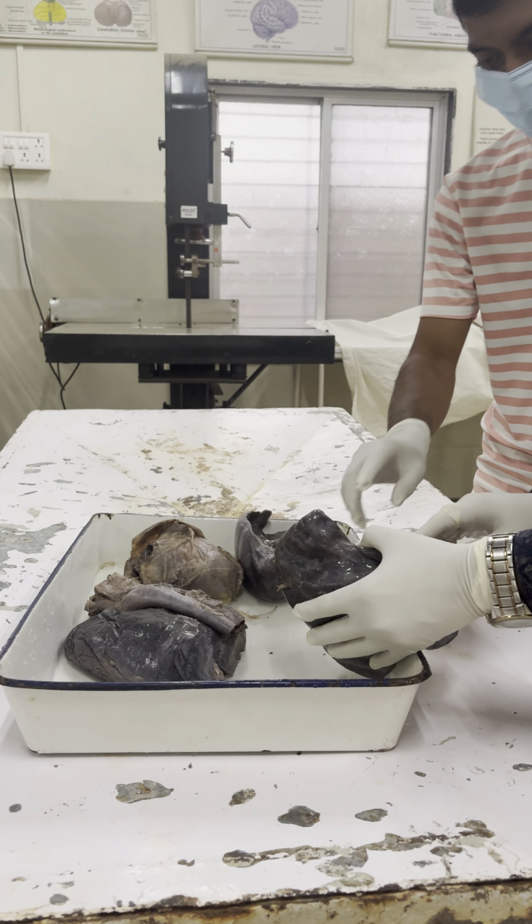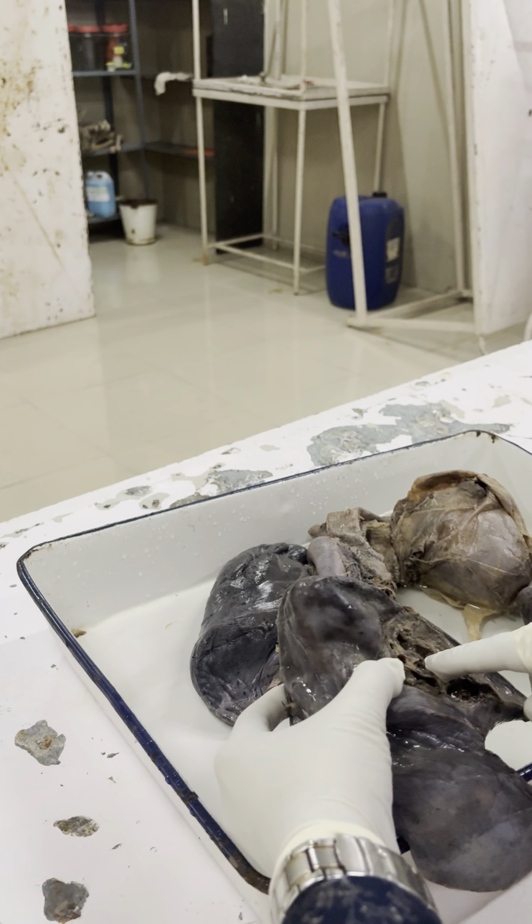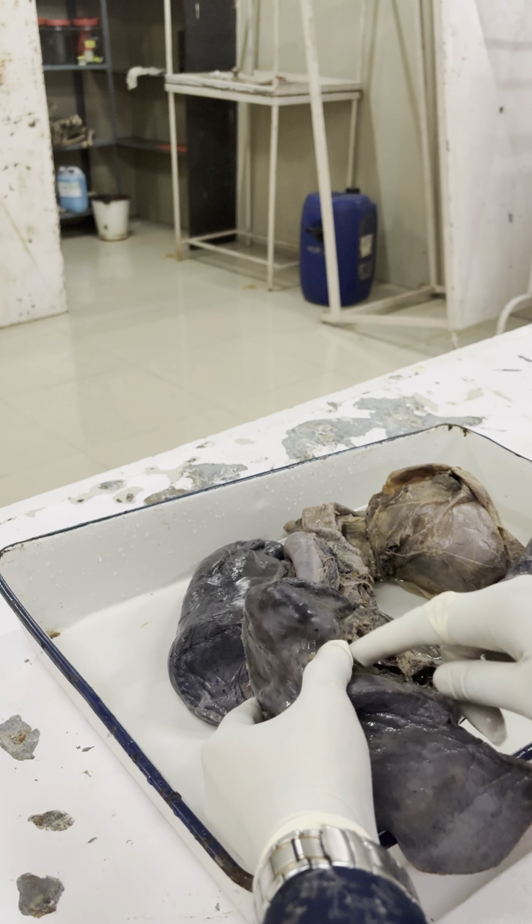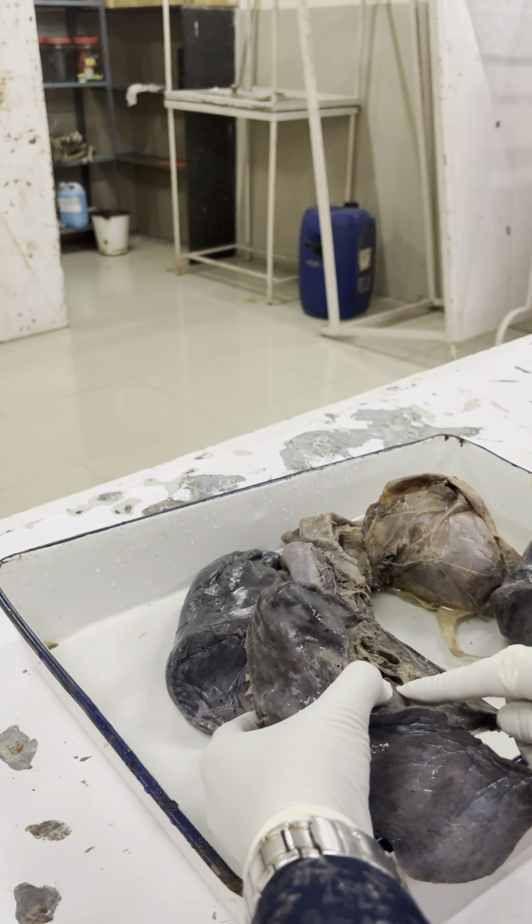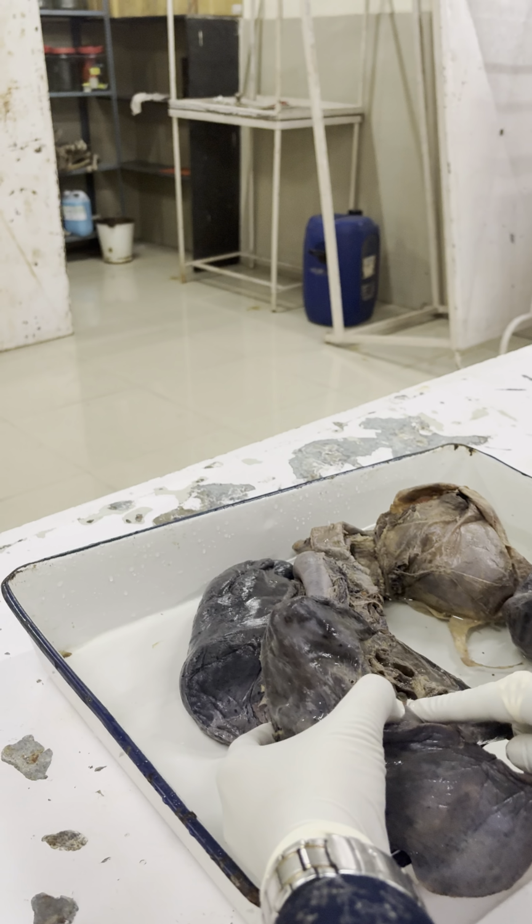This is the eparterial and hyparterial bronchus. This is the pulmonary artery and this is the pulmonary vein. These are the two pulmonary veins. This is the pulmonary artery, and these are the eparterial and hyparterial bronchi. Got the point?